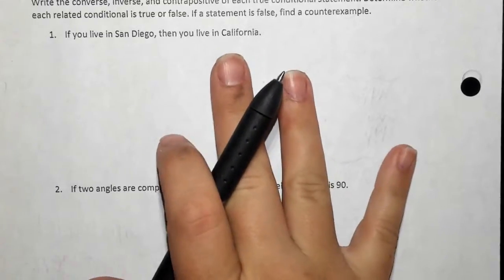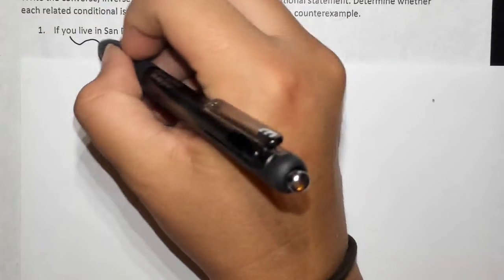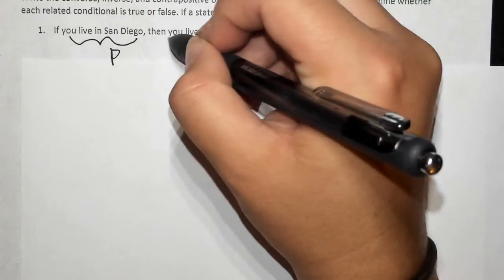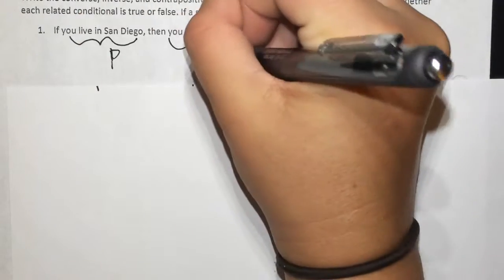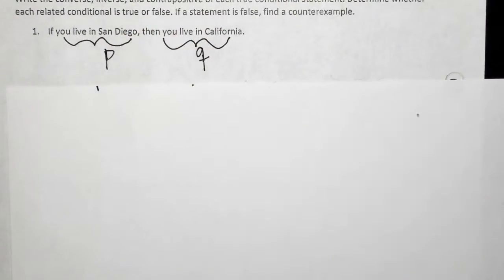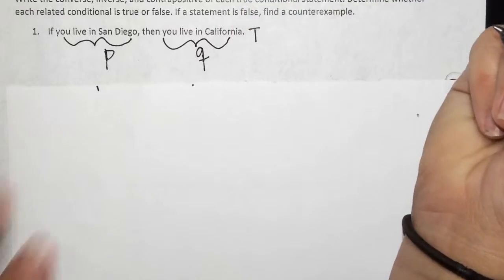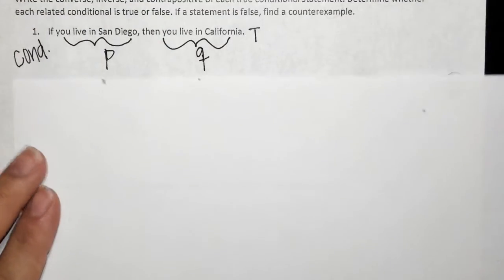Okay, let's practice. We're just going to do the first one. This is where, if you write big, I would write on a separate piece of paper. So this is an if-then statement. It is a conditional statement. If this happens, this is our P, then Q will happen. This is our Q. First of all, let's determine whether this is true or false. If you live in San Diego, are you in California? Okay, so it's true. So now, that is the conditional. If you want to write that down, that's the conditional.